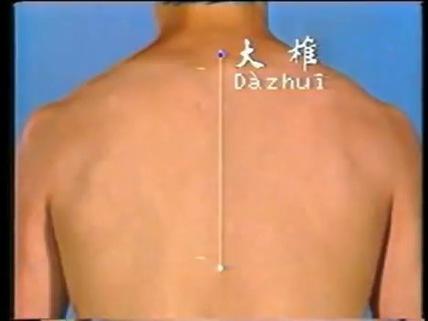Dazhui, Du 14. On the posterior midline of the back, in the depression above the spinous process of the first thoracic vertebra. Indications: neck pain and stiffness, lumbago, malaria, afternoon fever, cough, asthma, common cold, urticaria. Puncture 0.5 to 1 Cun. Apply 3 to 7 moxa cones and 10 to 30 minutes moxibustion.